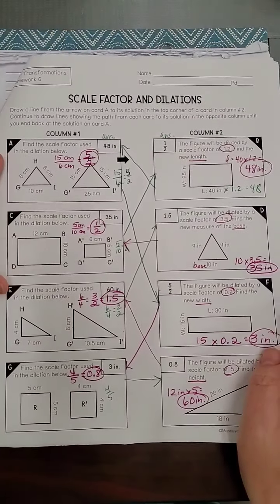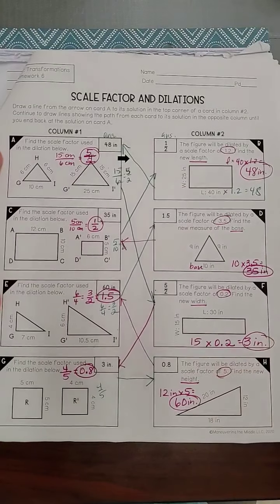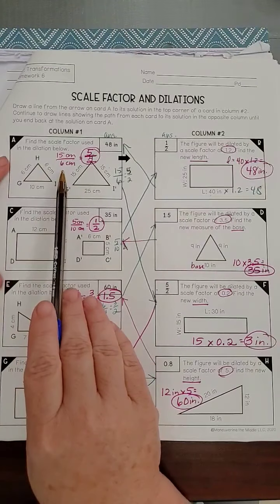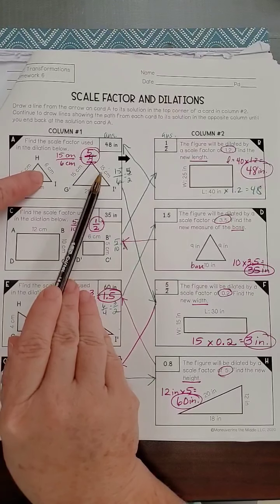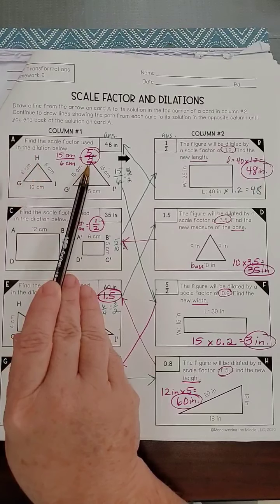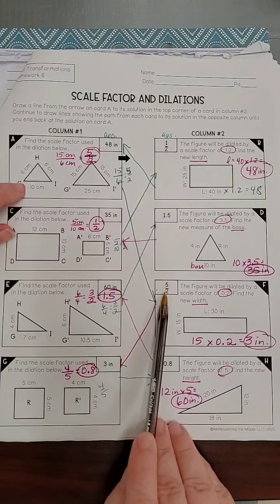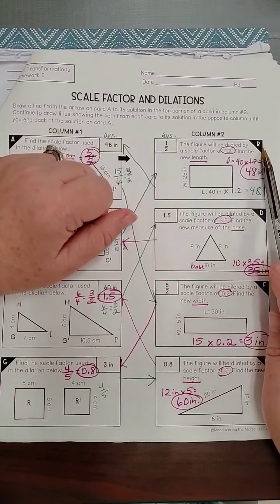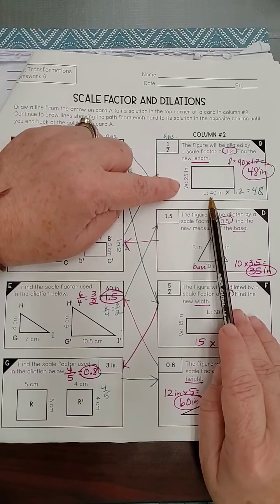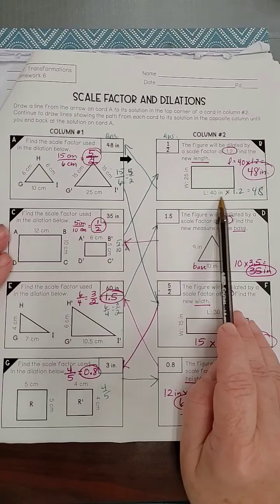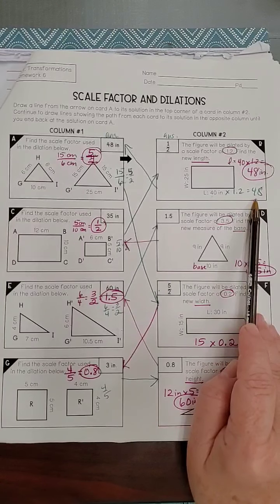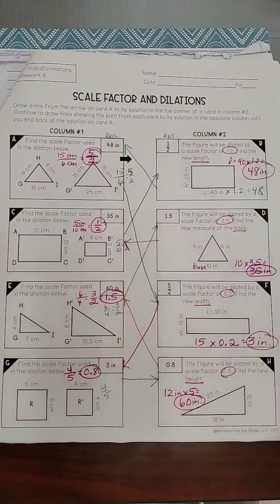And I know for our homework, we did homework 6 on scale factor and dilations. For A, the side I chose was 15/6 for a scale factor of 5/2, which matched to this answer. For B, we had this rectangle. They wanted the new length with a scale factor of 1.2. So our length was 40. And all we have to do is multiply that dimension times the scale factor for 48 inches as our answer. So that one matched with this answer.